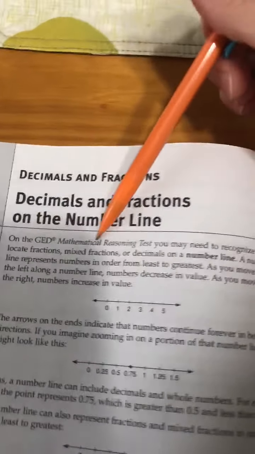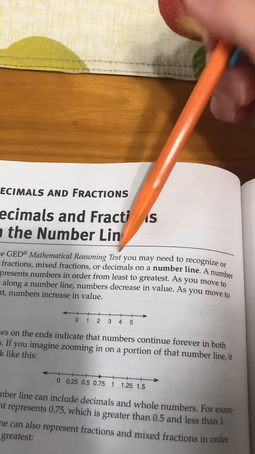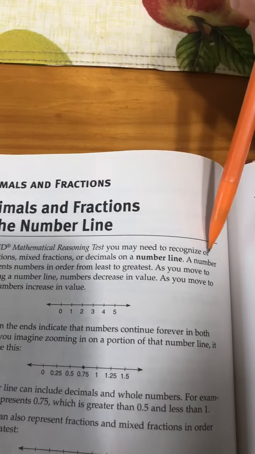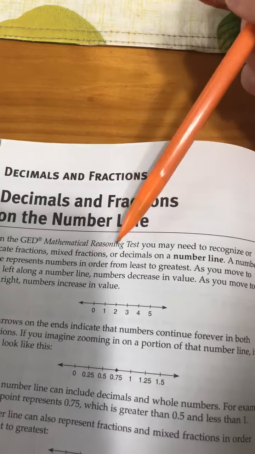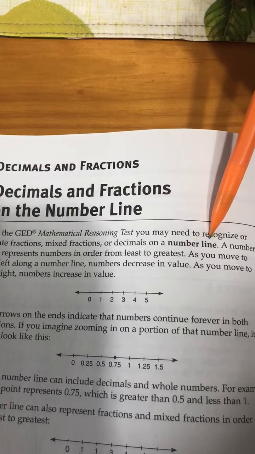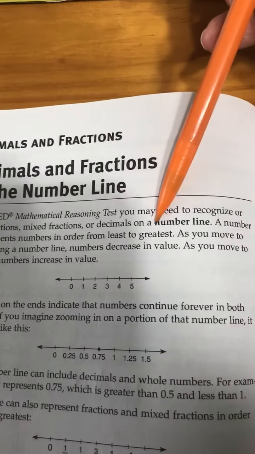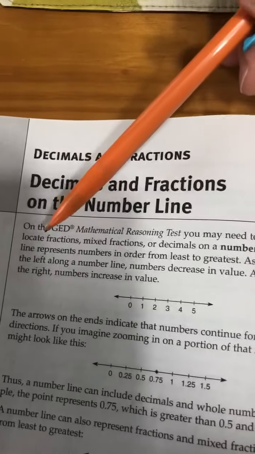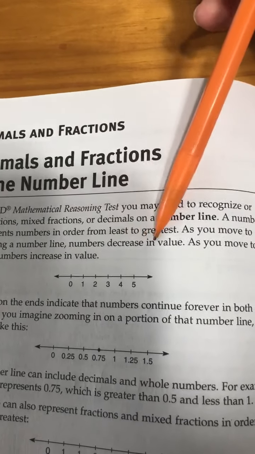On the next page, we have decimals and fractions on the number line. On the GED mathematical reasoning test, which is again the title of the math GED test, you may need to recognize or locate fractions, mixed numbers, or decimals on a number line. A number line represents numbers in order from least to greatest. As you move to the left along a number line, the numbers decrease in value.